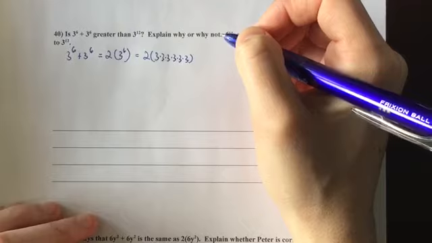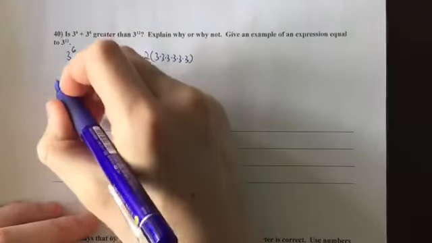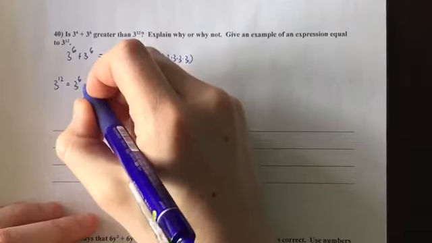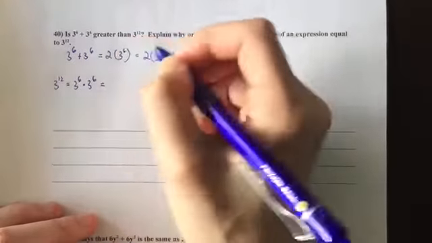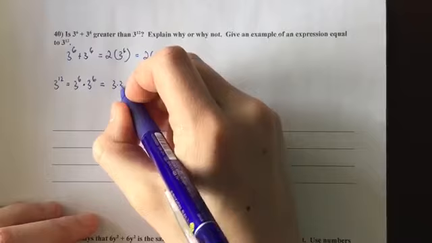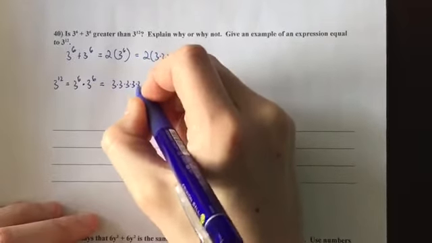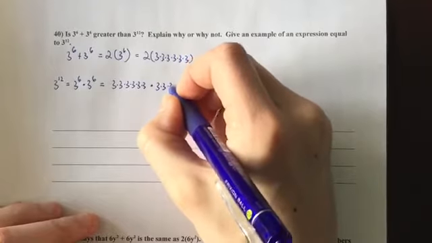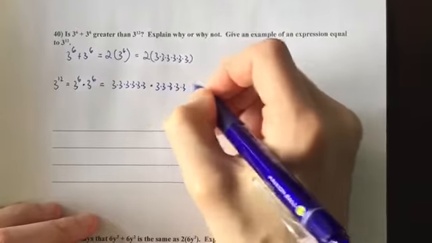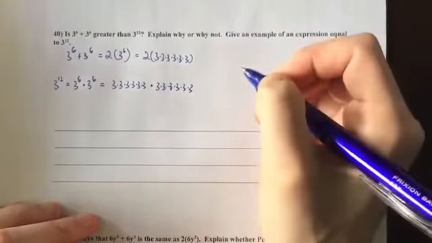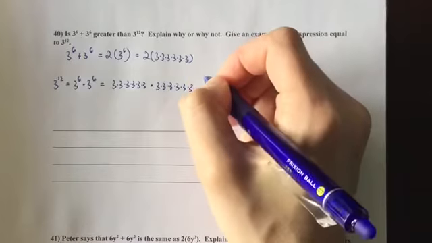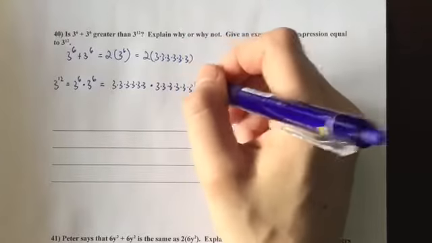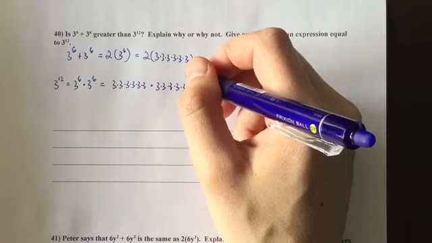But 3 to the 12th, right? That's as if we took a 3 to the 6th and multiplied it to another 3 to the 6th, right? So that's 3 times 3 times 3 times 3 times 3 times 3 times 3 times 3 times 3 times 3 times 3 times 3. That's going to be way bigger than 2 times 3 to the 6, right? You're multiplying it by a whole other one.